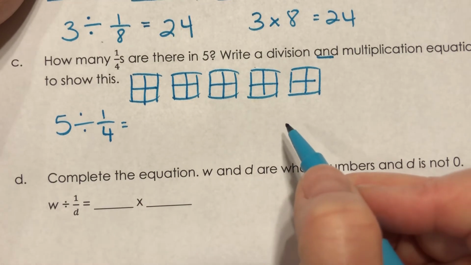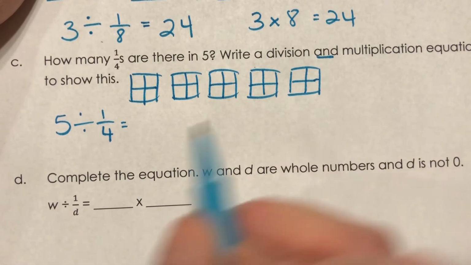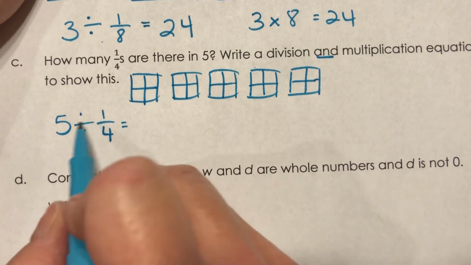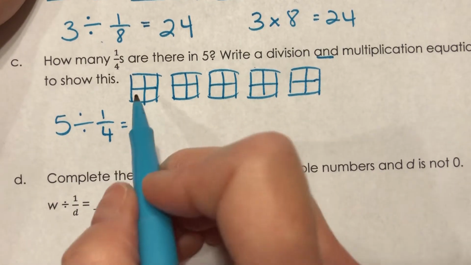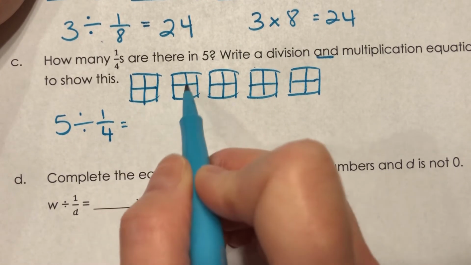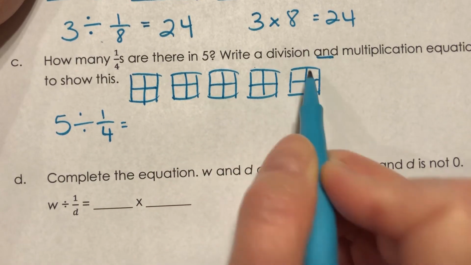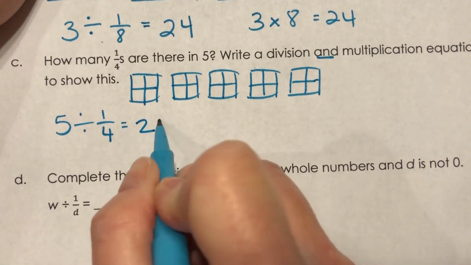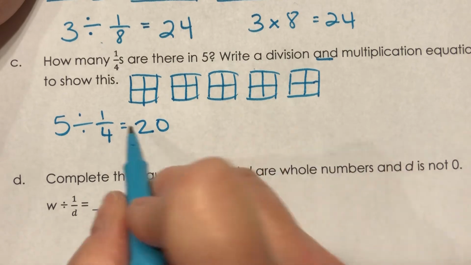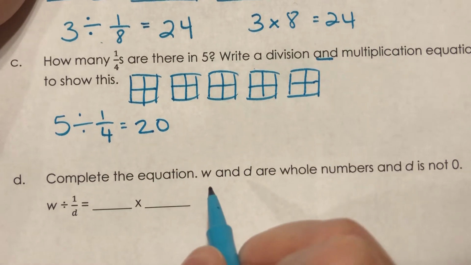Yes, I do want you to draw that. I'm sorry. We don't have to draw pictures forever, but I really think they help. So 5 divided by 1/4, and we see that we have 4, 8, 12, 16, 20. So 5 divided by 1/4 is 20. There's our division equation. I want the multiplication equation.